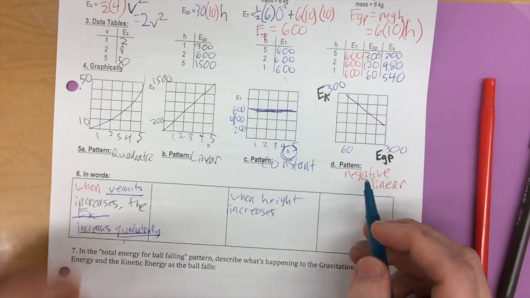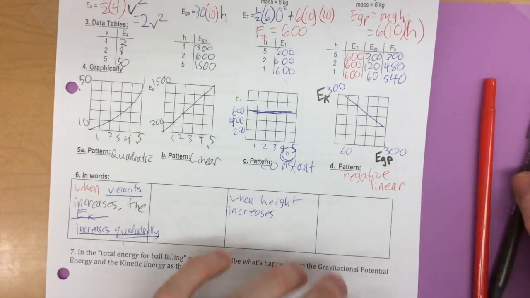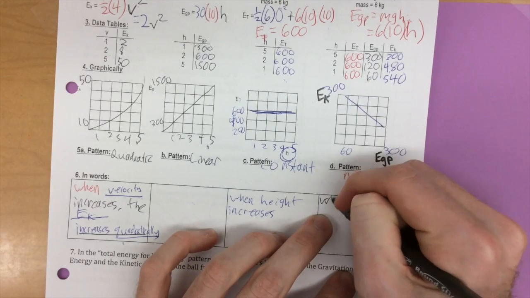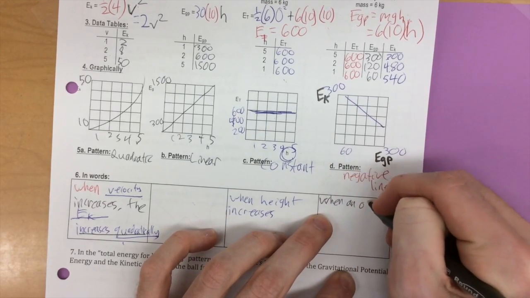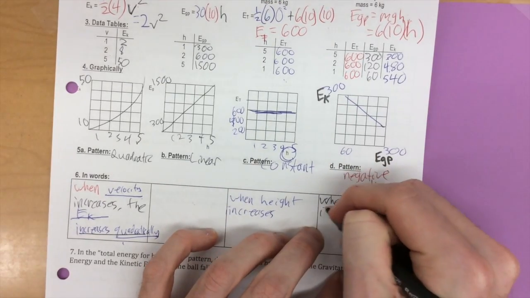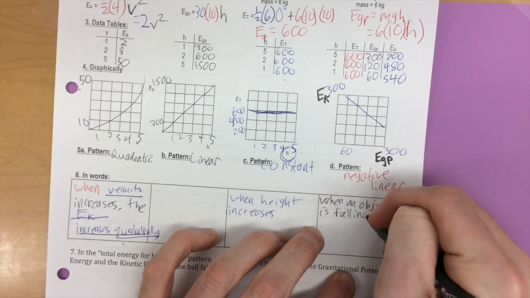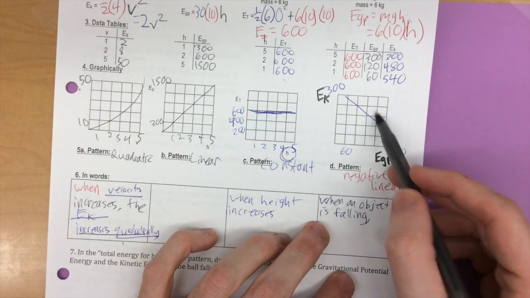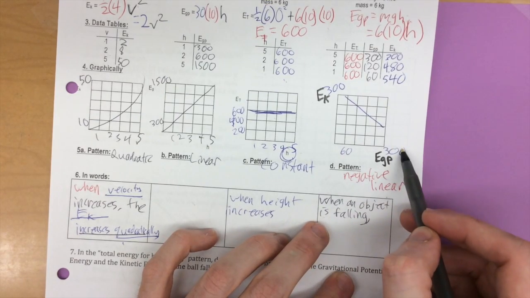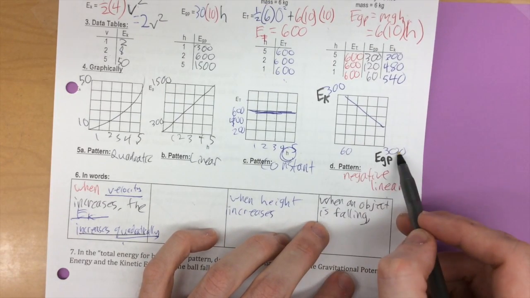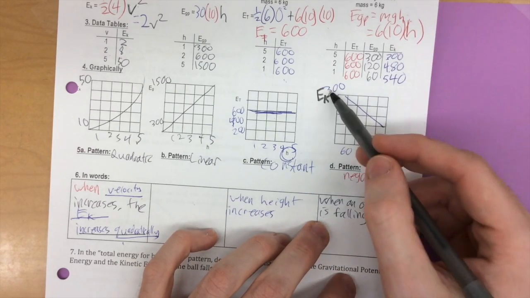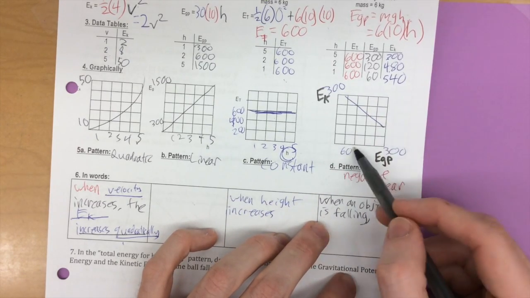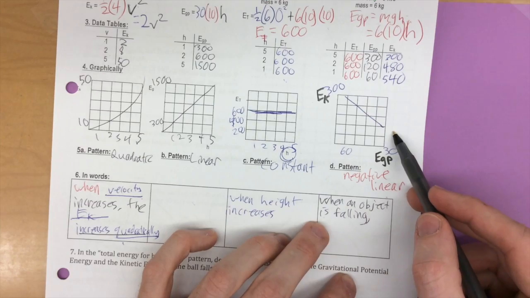And then for this one, I do want to clarify that this is when an object is falling, because otherwise, this pattern will not always be true. But when an object is falling, as the gravitational potential energy increases, the kinetic energy will decrease. As this one goes up, this one's actually going down.